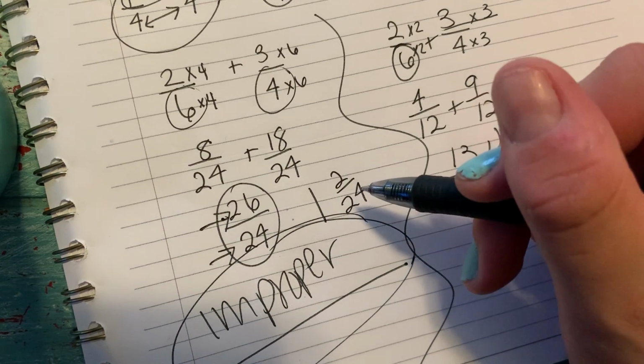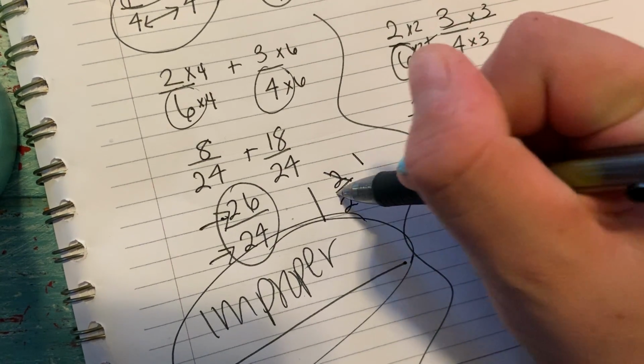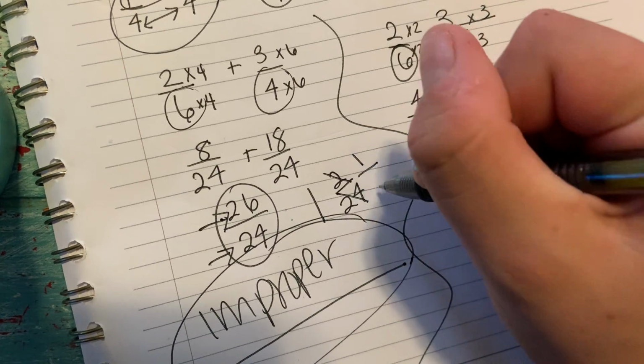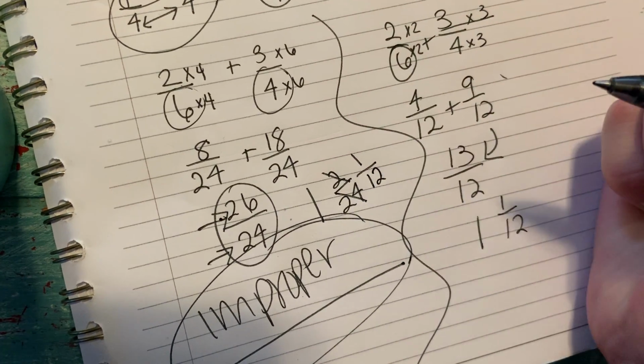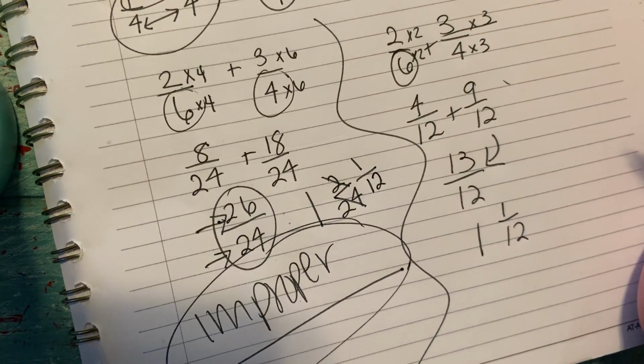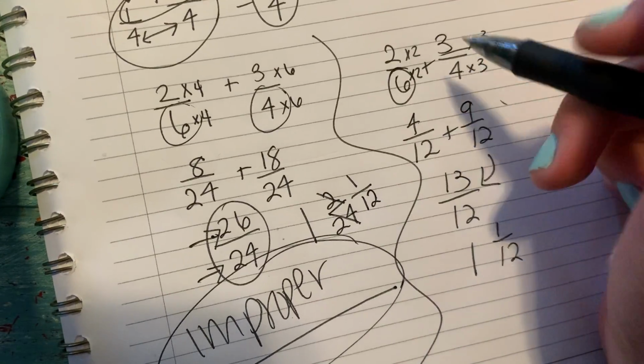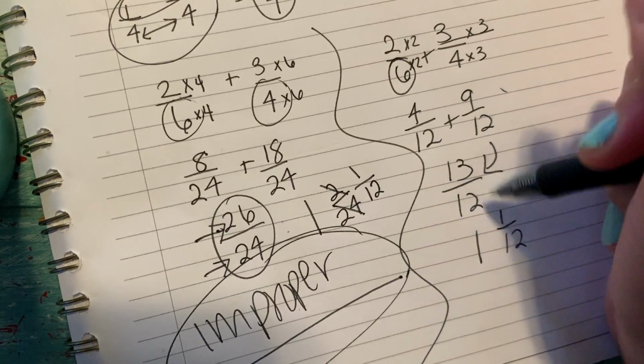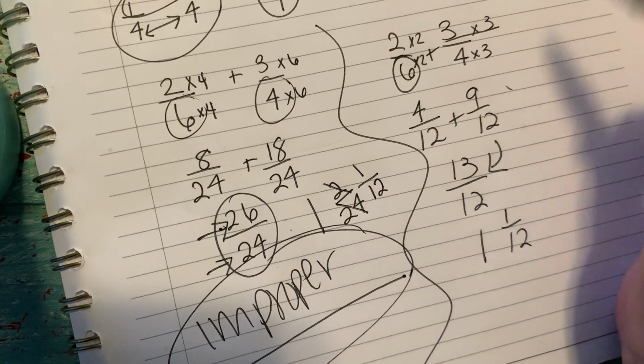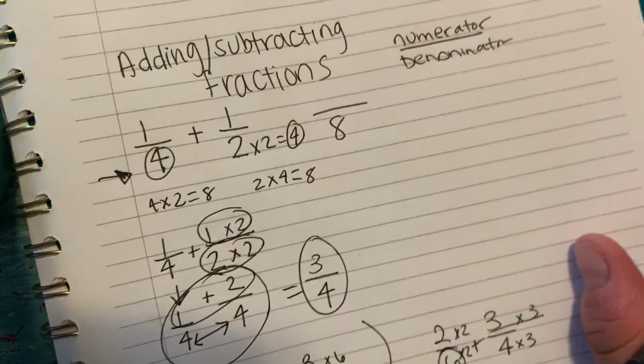If you were to reduce the first answer, 2 goes into 2 one time, 2 goes into 24 twelve times, so 1 and 1/12. You end up with the same answer, but if you think critically and try to think of the least common denominator, this way will save you a lot more time. All right?